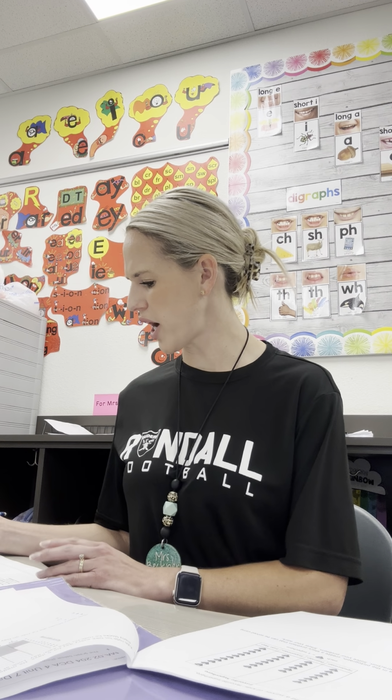We started one a couple days ago: word problems involving addition and or subtraction using data from a pictograph and bar graph.